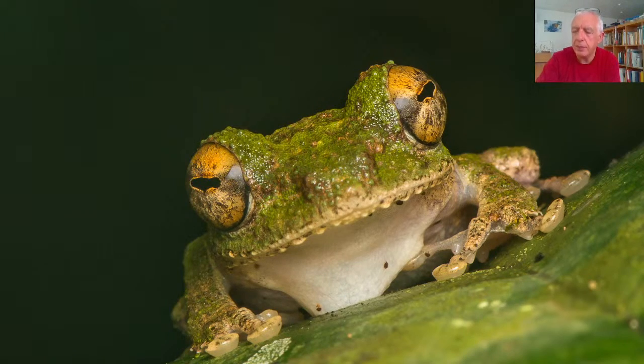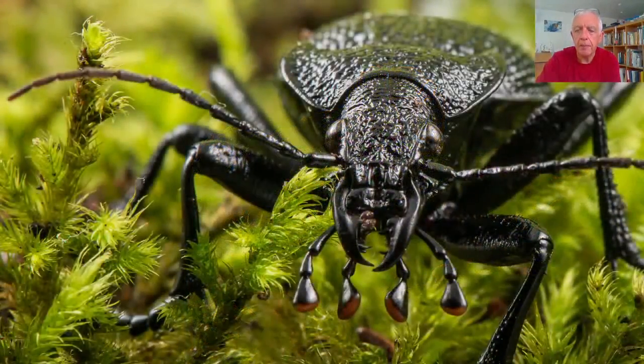So this lens has been fantastic. I also use it with additional close-up lenses like Raynox, so I could get nice portraits. This is the biggest carabid beetle in the world. It's from the mountains of Montenegro, and you can see the lens gave me a beautiful sharpness.